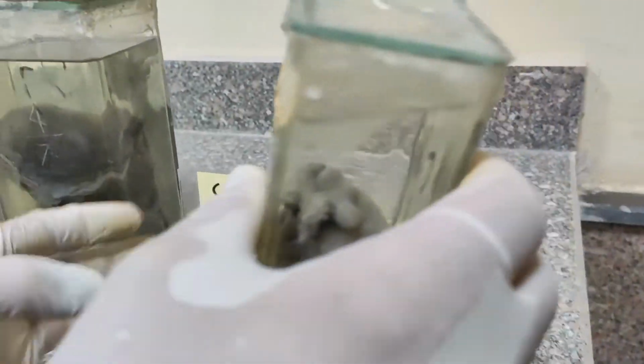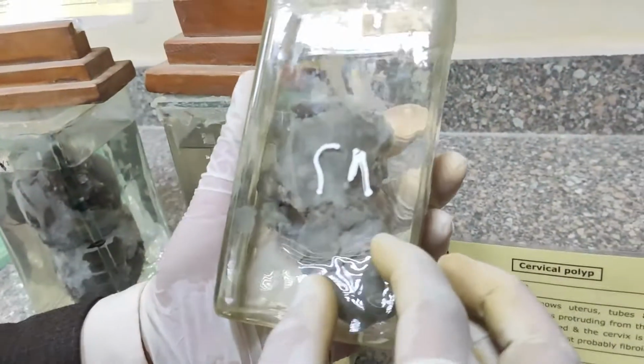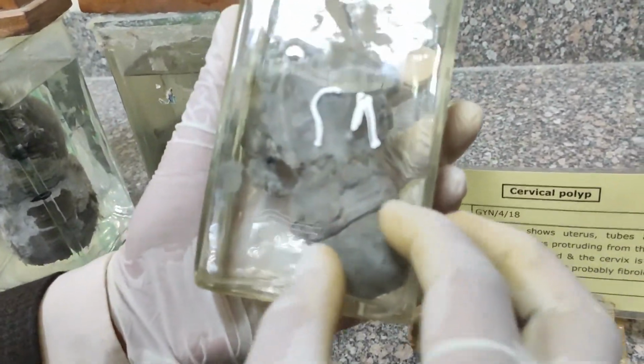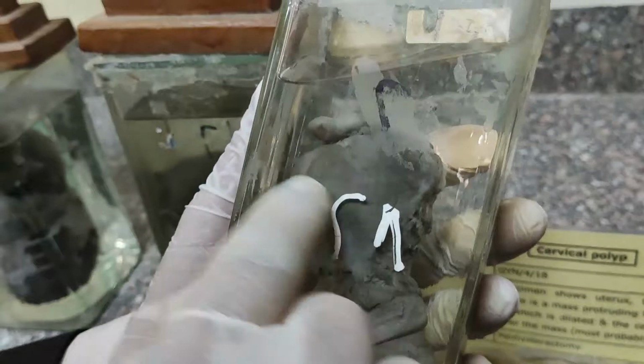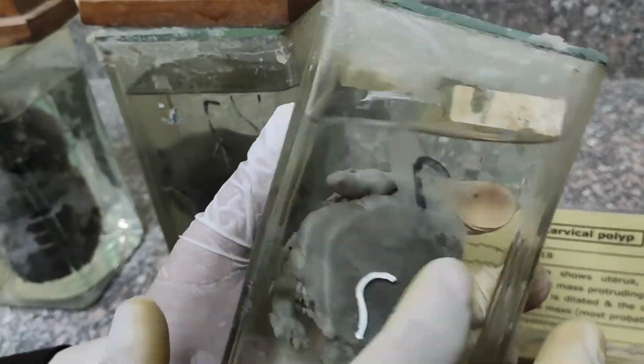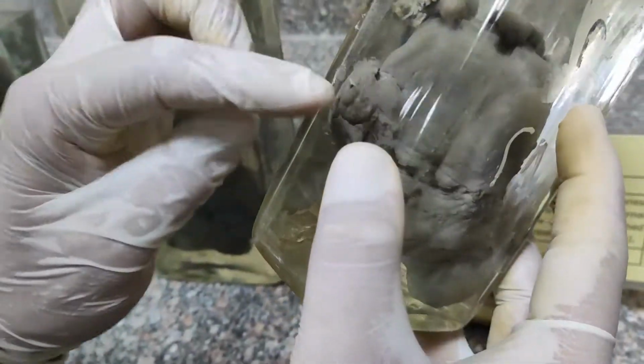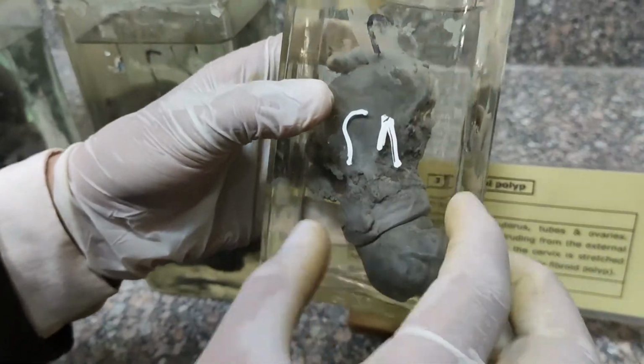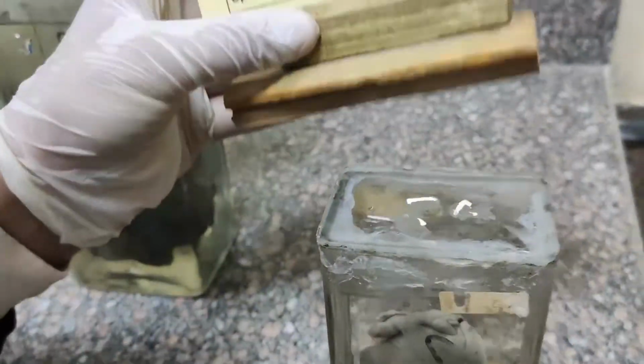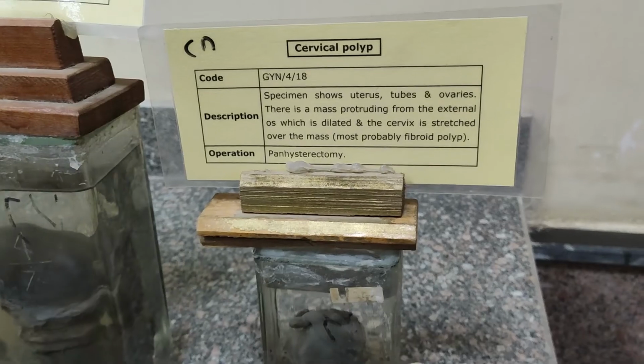Look at this jar, but from the cut end. Here, the cervical fibroid polyp protrudes from the cervix, and the uterus is of normal or slightly less than normal size. Tubes, ovaries. The operation done is total abdominal hysterectomy and bilateral salpingo-oophorectomy.